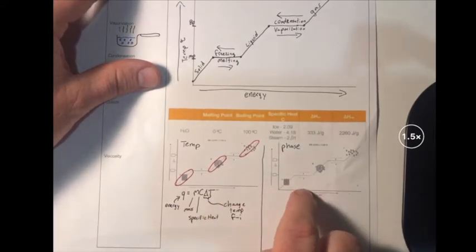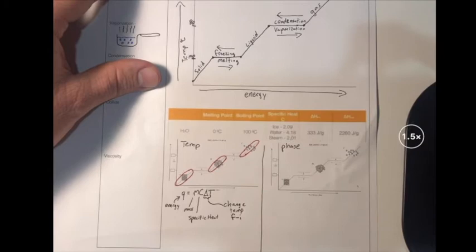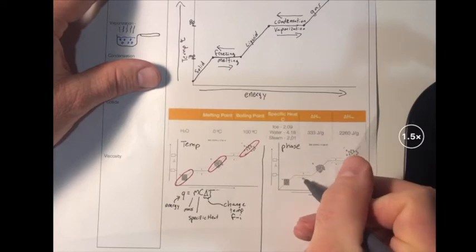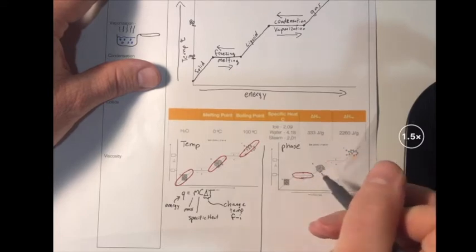For the other one over here, we have two different formulas, but don't stress it out. Remember, these will be given to you for now. It's going to be these areas right here, where we're changing phases.